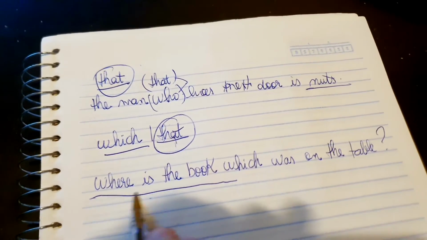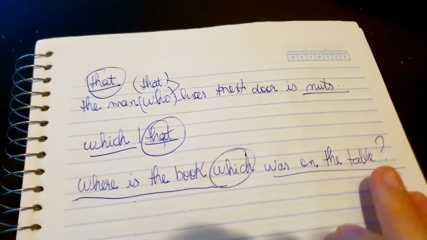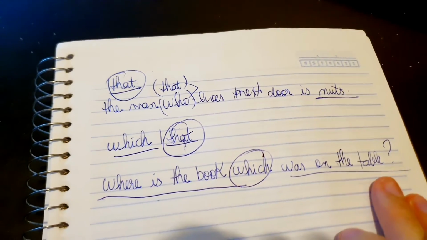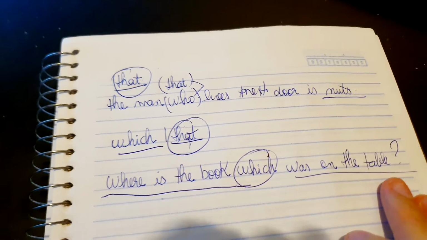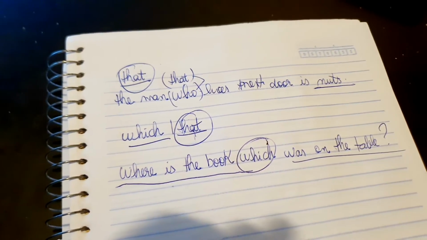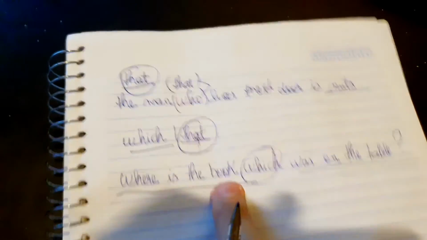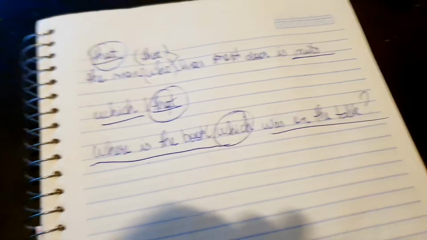So I say, where is the book which was on the table? So the person who is listening to this question knows, or at least is supposed to know, that I want to know the whereabouts of this specific book which was on the table. So it's not any book.